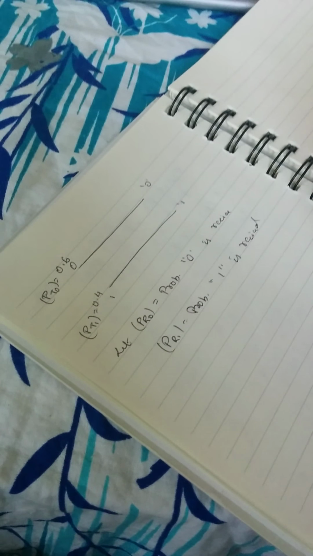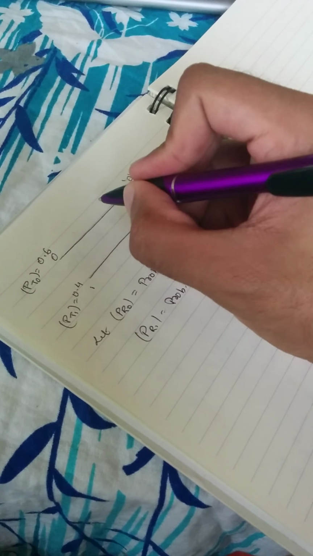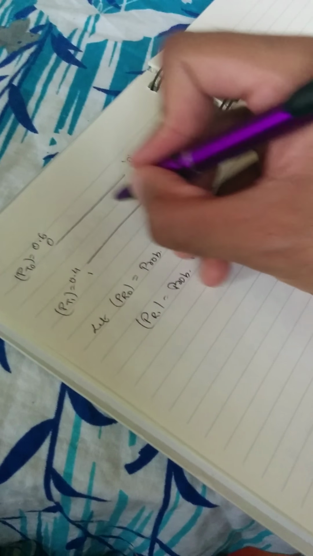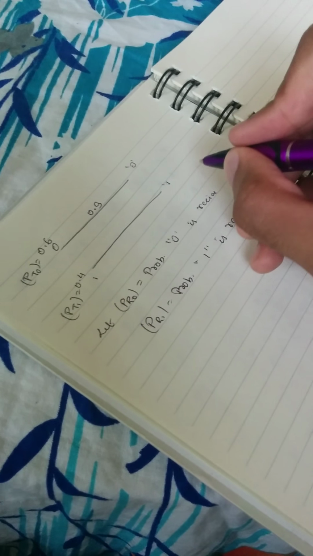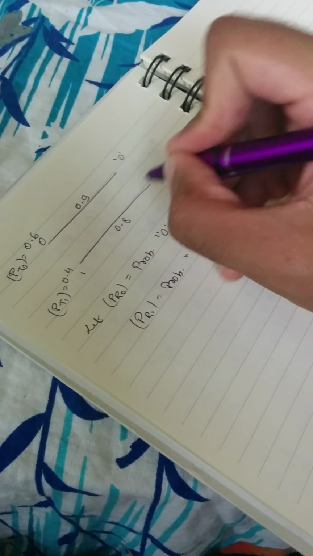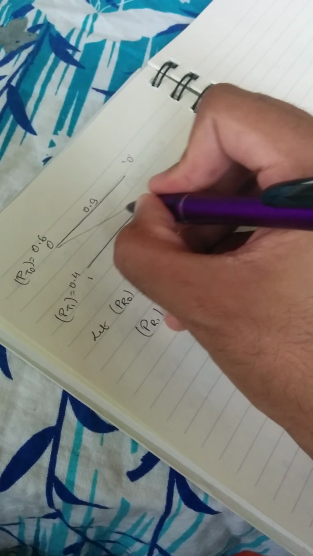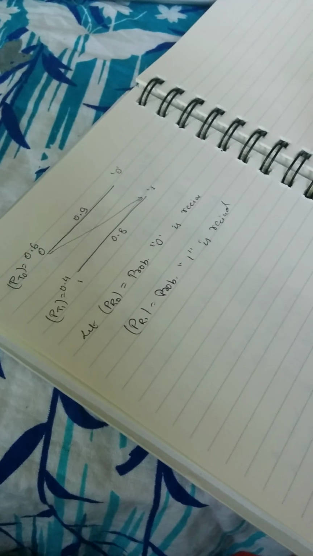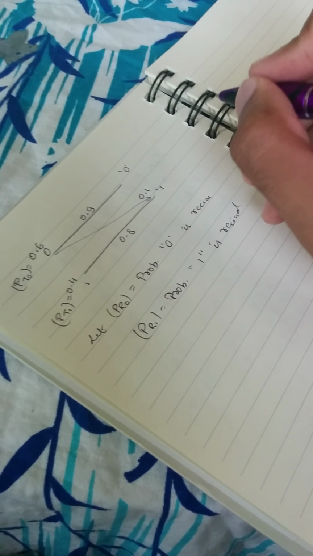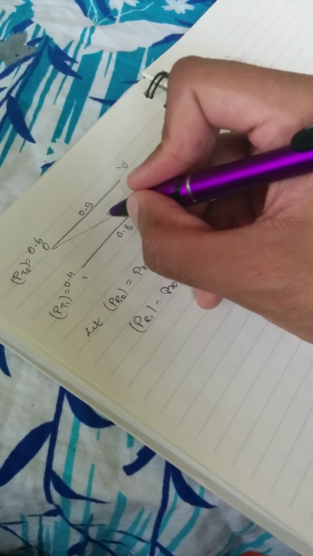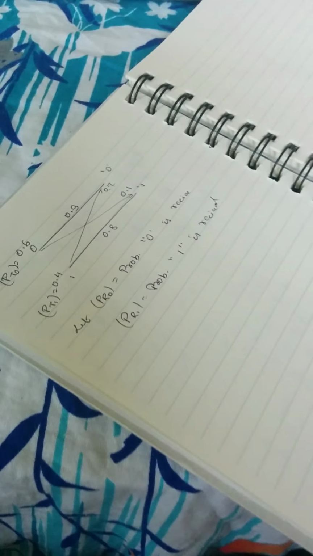The probability that 0 is transmitted and 0 is received is given by 0.9. The probability that 1 is transmitted and 1 is received is 0.8. The probability that 0 is transmitted and we get output as 1 is 0.1. The probability that 1 is transmitted and 0 is received is 0.2.